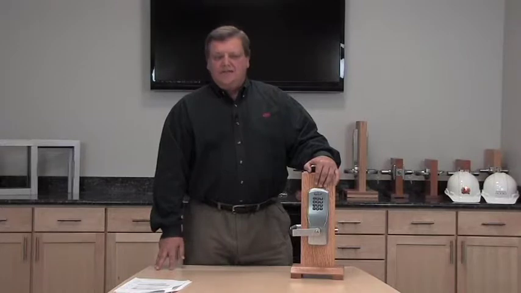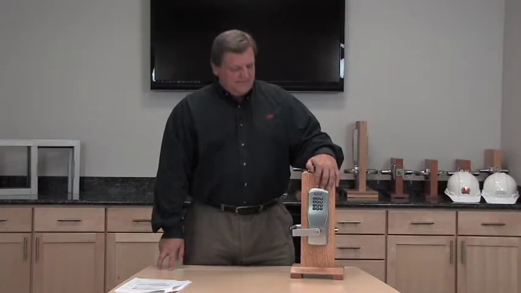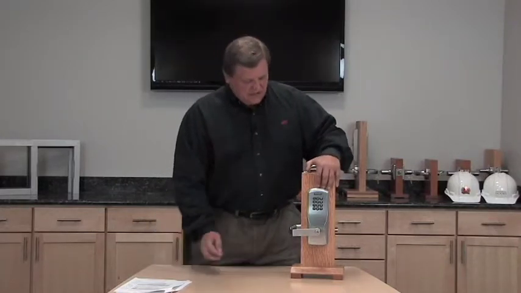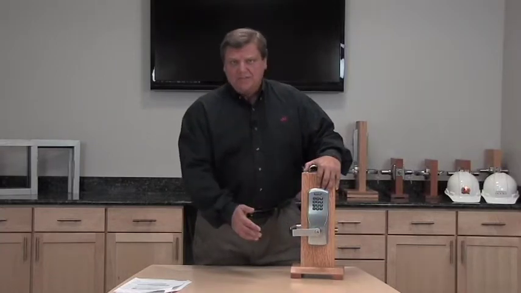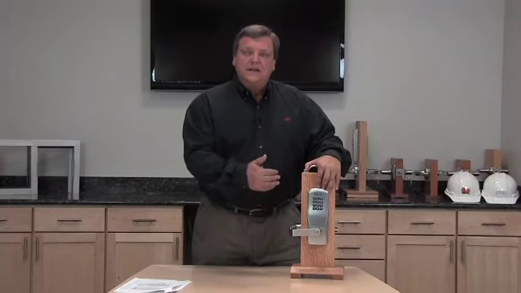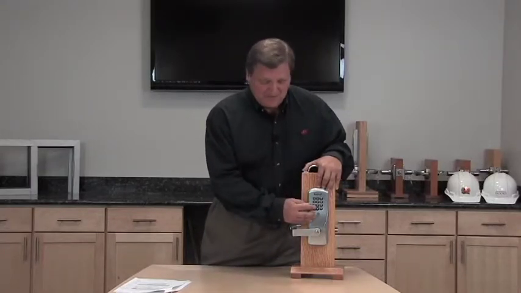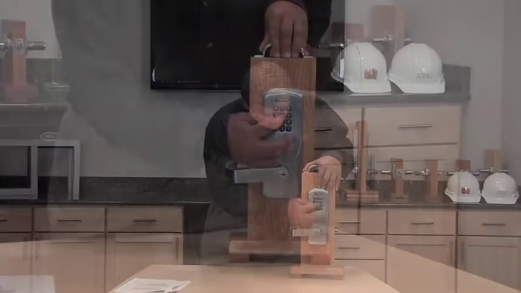So for the sake of simplicity, I'm going to put 2 new user codes in, 2222 and 3333, to demonstrate the addition of 2 codes at one time. To do that, I'm going to have to go back into the programming code, enter the 3 star, enter those 2 codes, and then step back out. Take the lock out of programming mode. So let's demonstrate that.